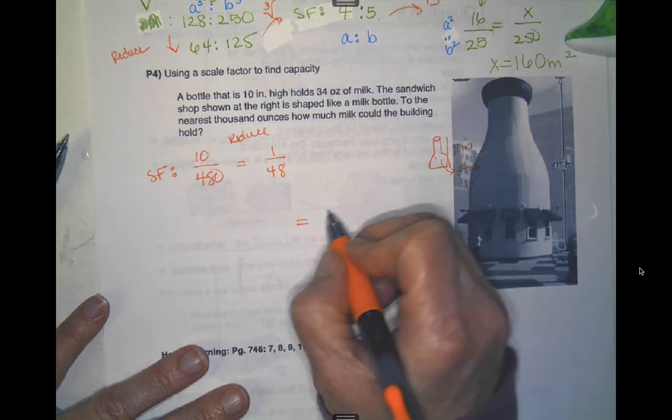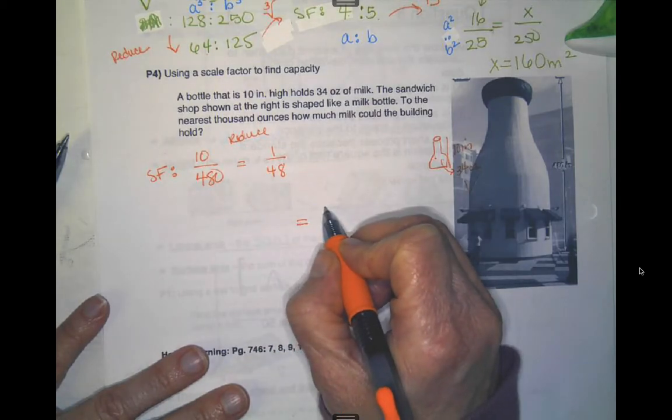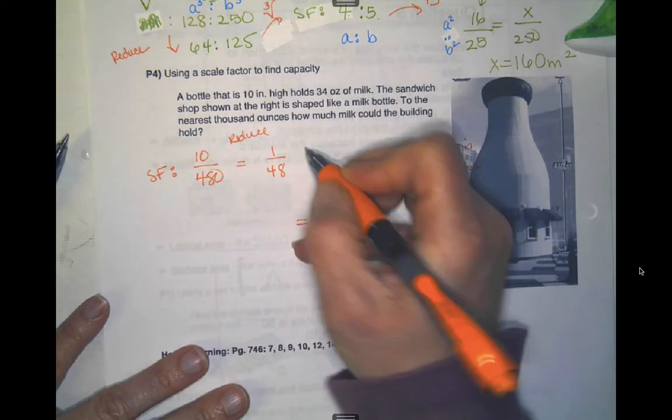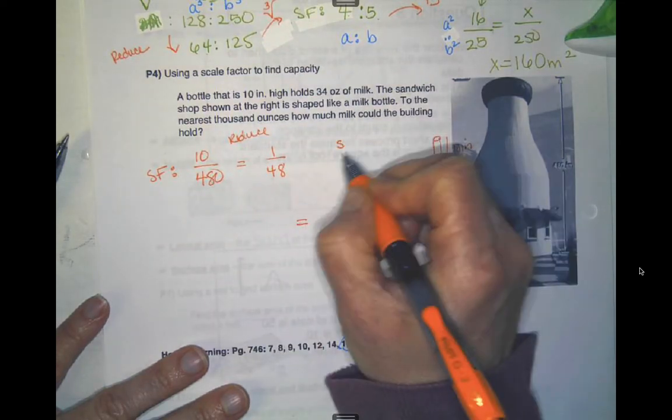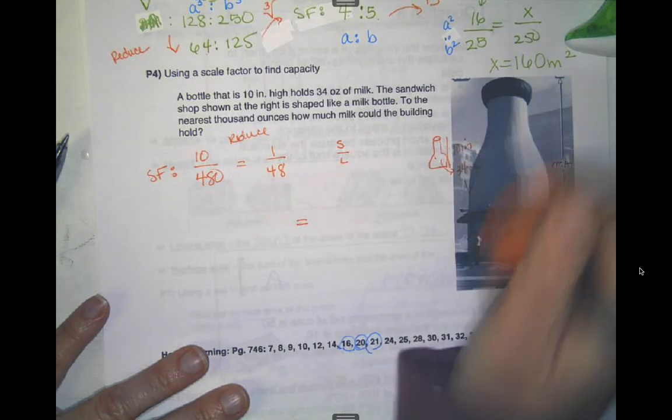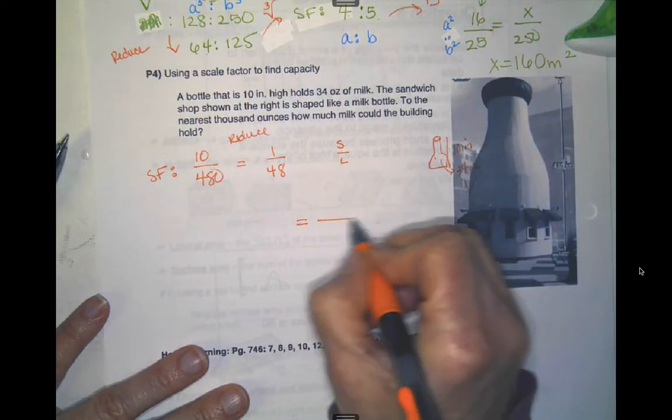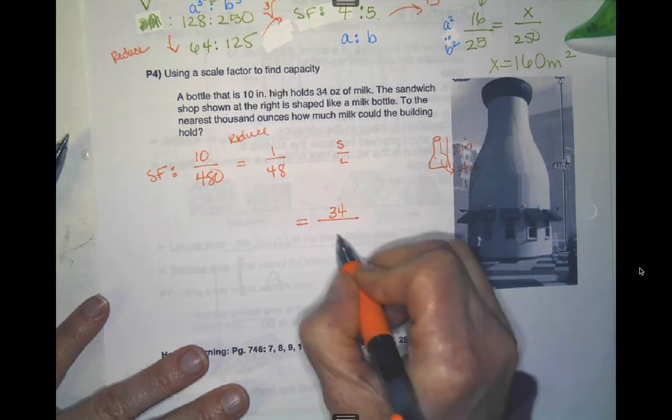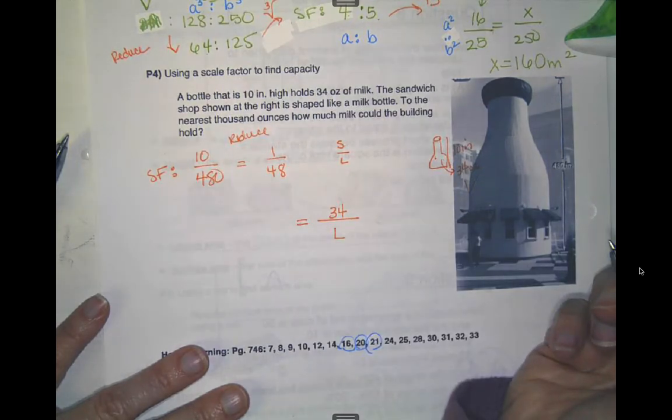The volume, so I know that right now I have this small bottle over the large store. The bottle can hold 34 ounces of milk. I don't know what the store can hold.